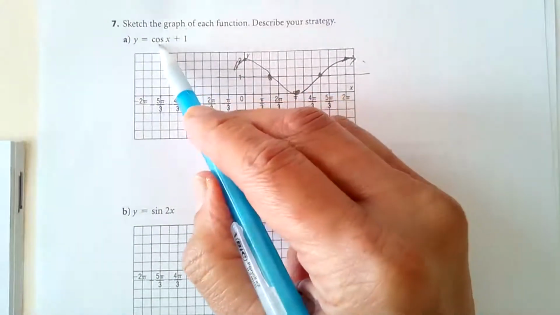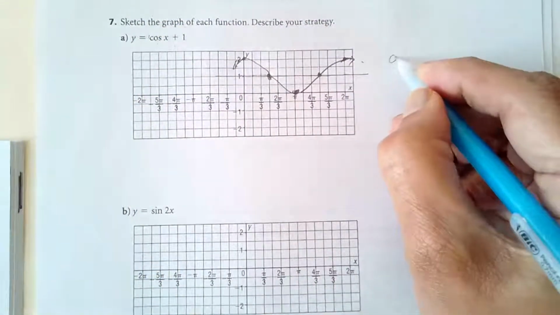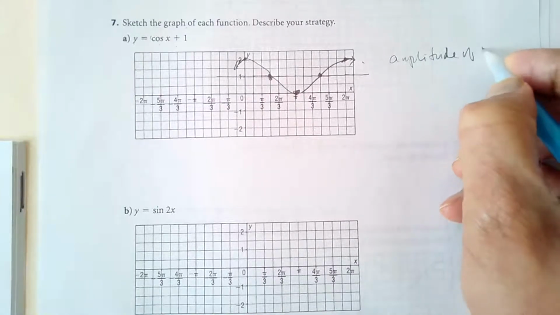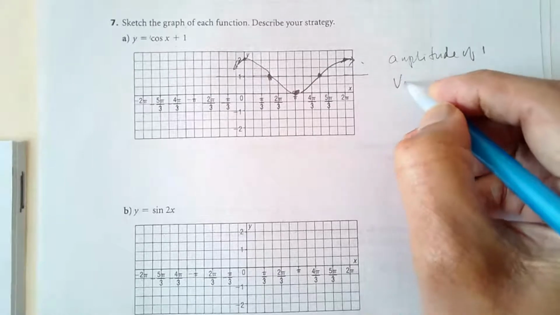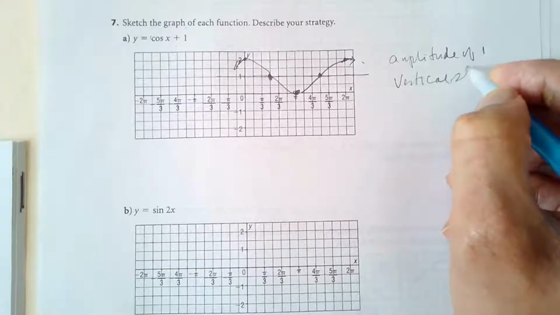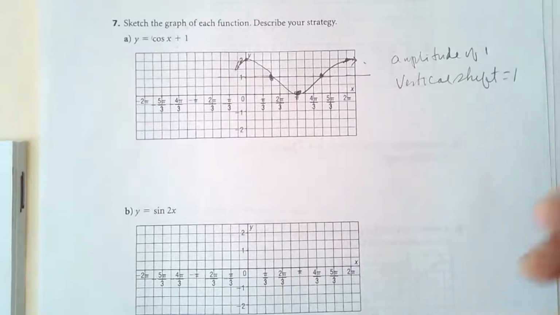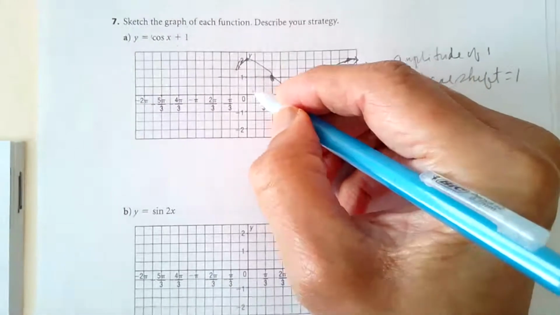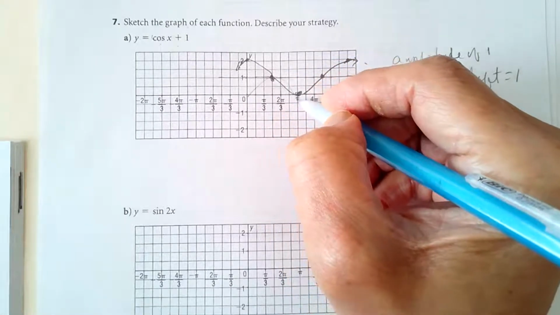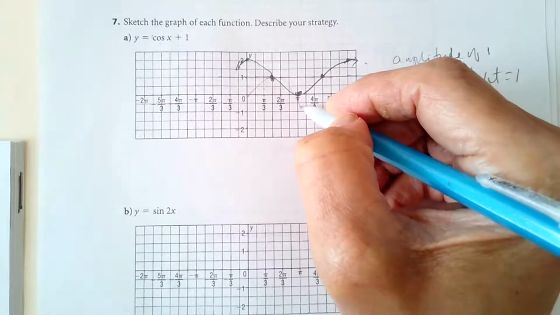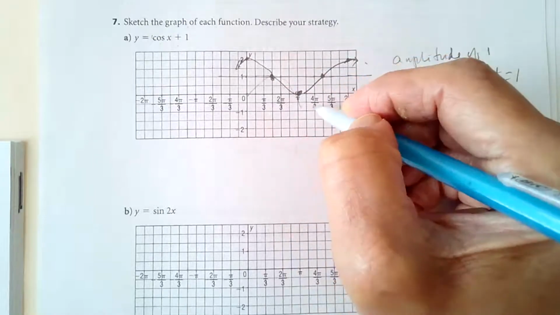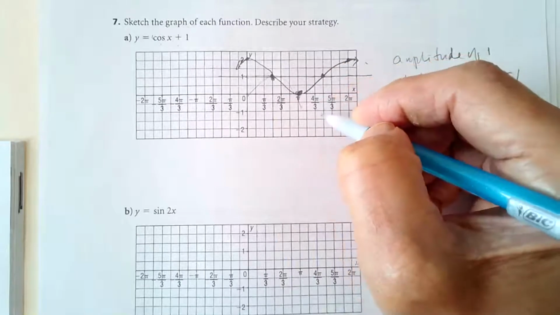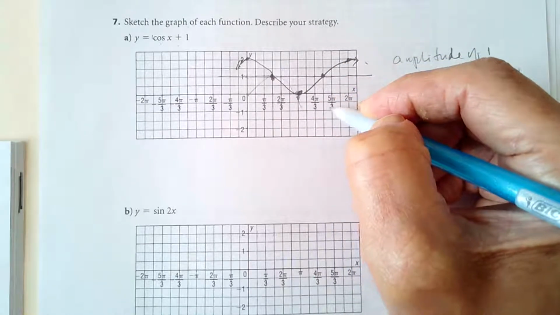Remember, this is an amplitude of 1 and a vertical shift of 1. I know what my regular sine function looks like, and all I'm doing now is shifting it up 1 unit.